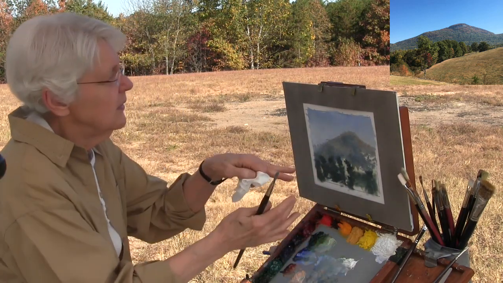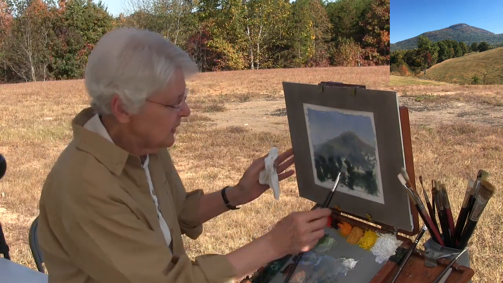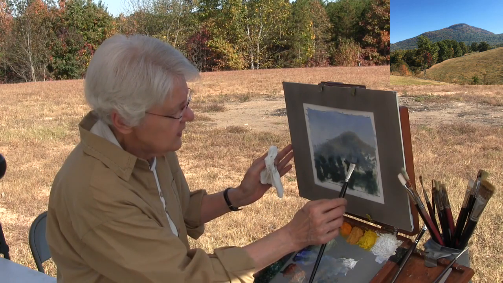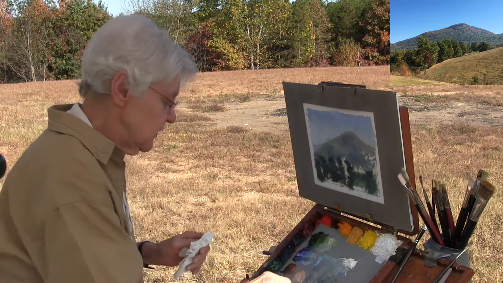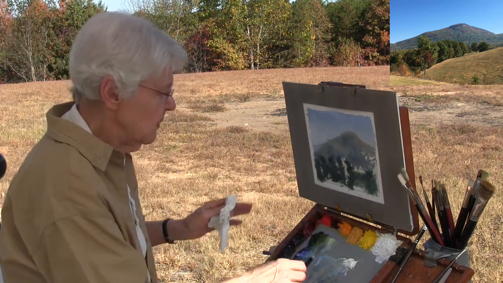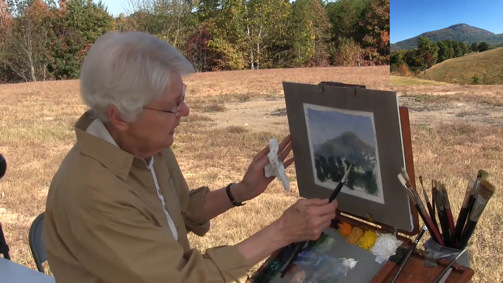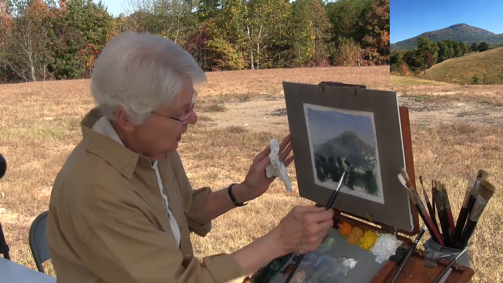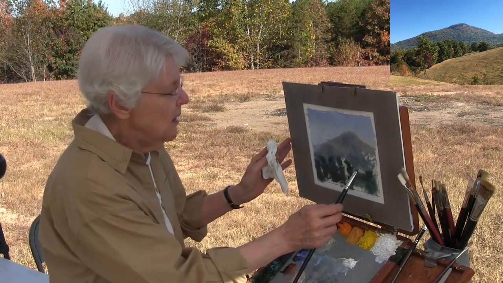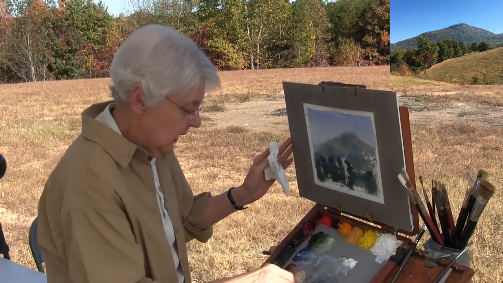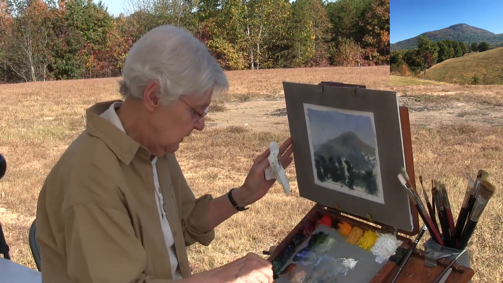The shadow is getting deeper as it comes down here, so the contrast between the shadow and the not in shadow side of the mountain becomes more and more moderate as it moves down the mountain.